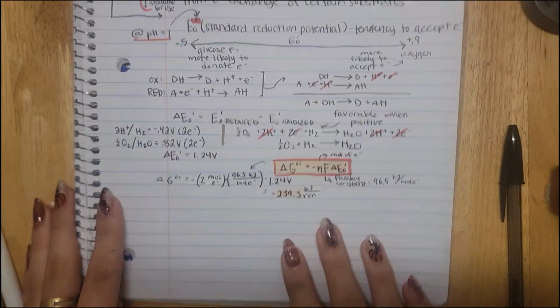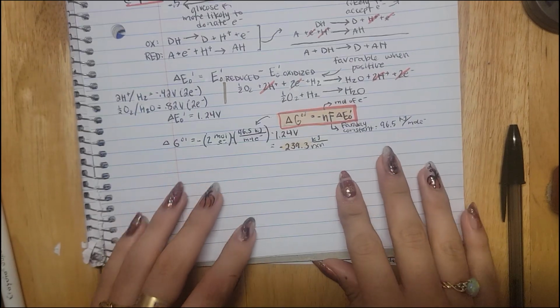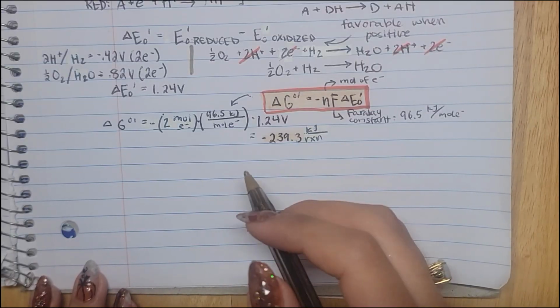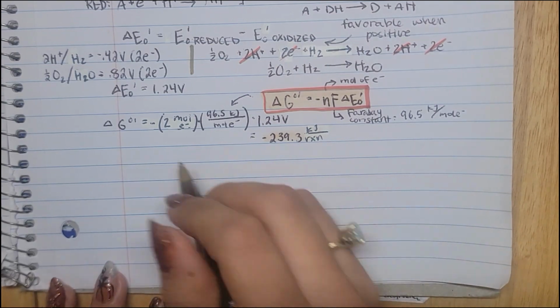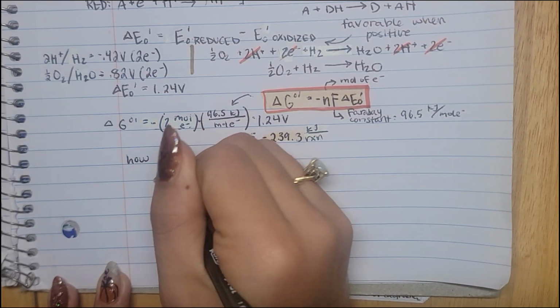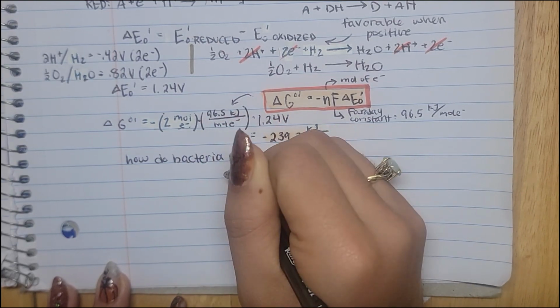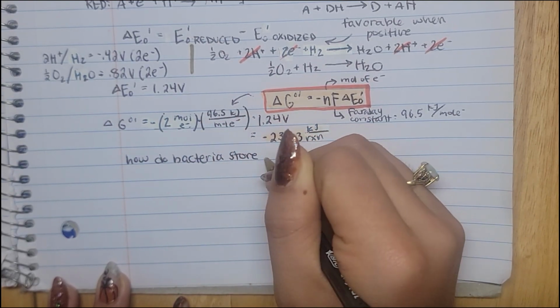So we get energy from these reactions, but how do bacteria keep that energy? If they're not immediately applying it to a substrate, we're going to want to store it in some way. So how do bacteria store this energy from the redox reactions?